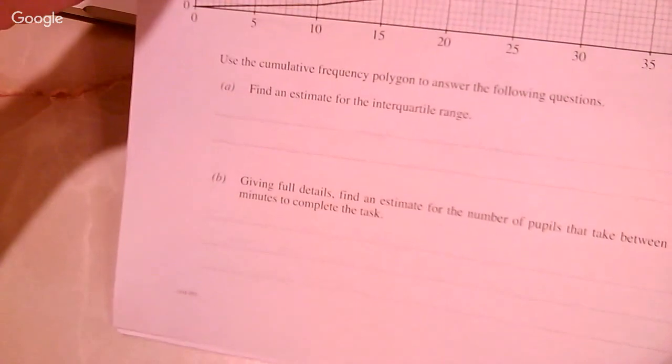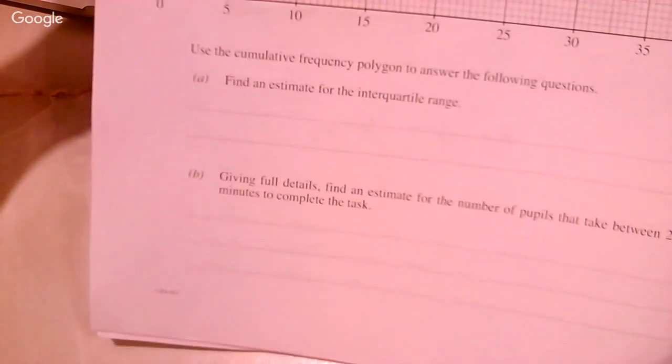So sure enough, it says A, find an estimate for the interquartile range. So interquartile range is the upper quartile subtract the lower quartile. Then, giving full details, find an estimate for the number of pupils to take between 20 and 30. Okay, we don't usually see that come up many times in recent papers.